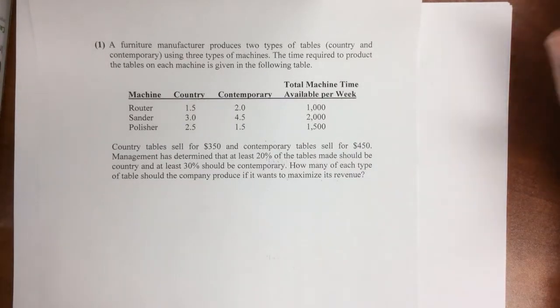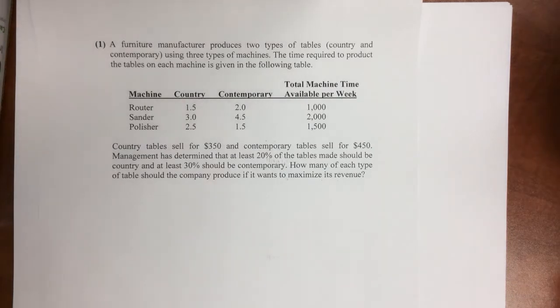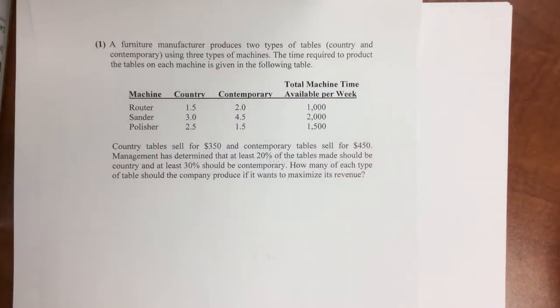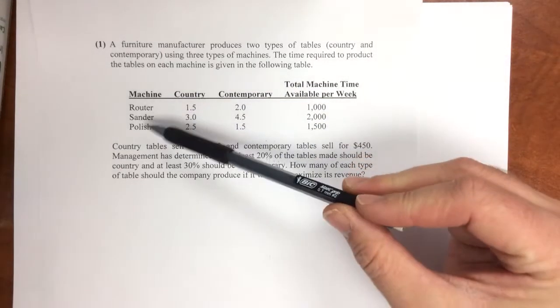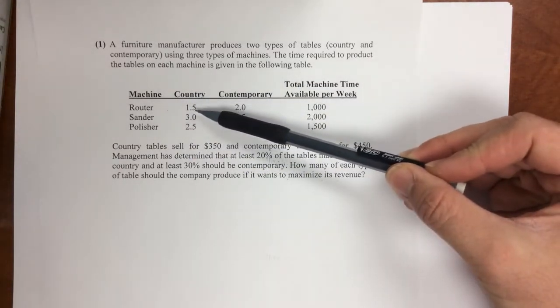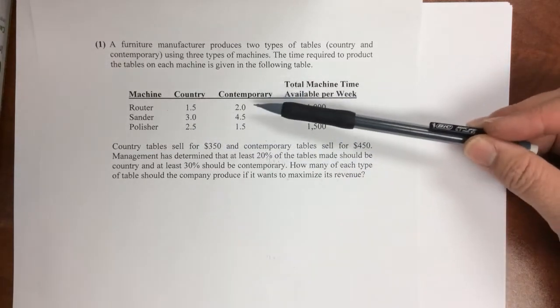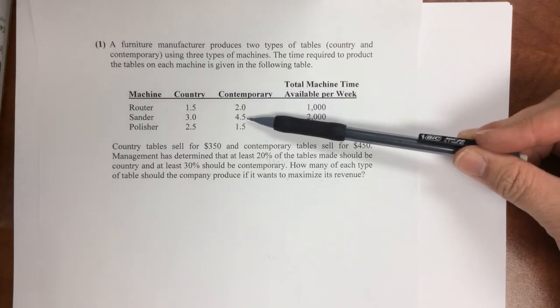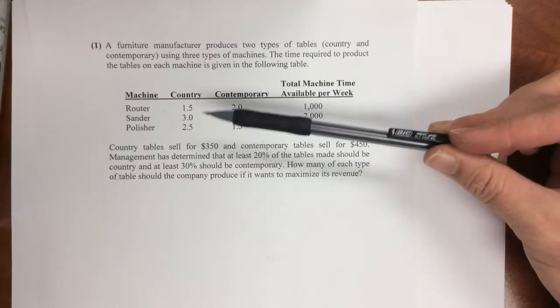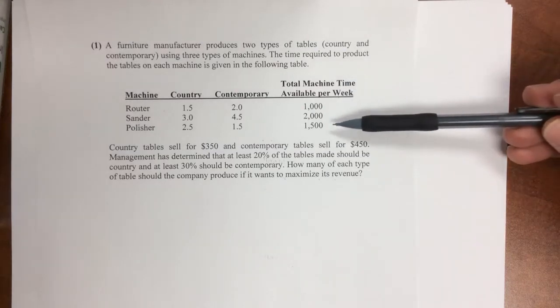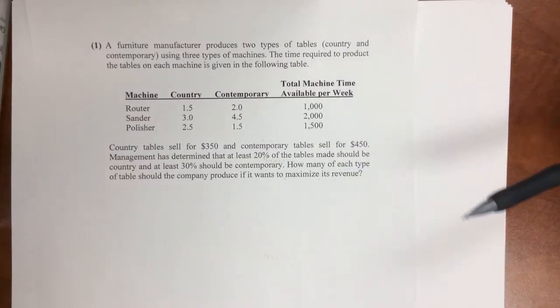So we are a furniture manufacturer and we're producing two types of tables, a country table or a contemporary table. To produce these tables, it requires three different machines: a router, a sander, and a polisher. To make a country table, it takes 1.5 hours on a router, 3 hours on a sander, and 2.5 hours on a polisher. A contemporary table requires 2 hours on a router, 4.5 on a sander, and 1.5 on a polisher. So that's what it takes to make one table. Now we have total machine time available per week as 1,000, 2,000, and 1,500 for each of them respectively.